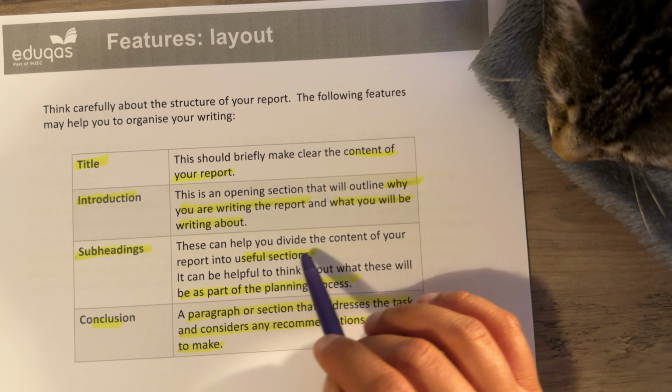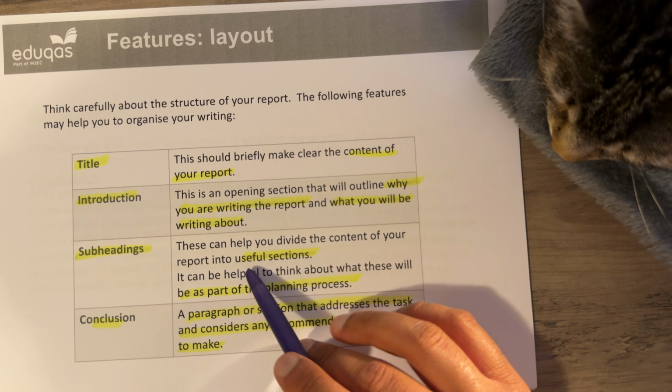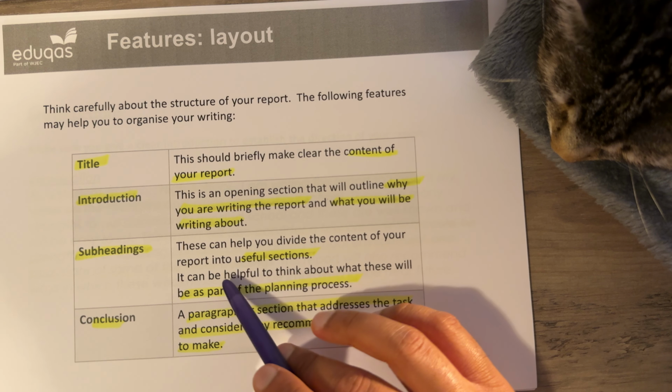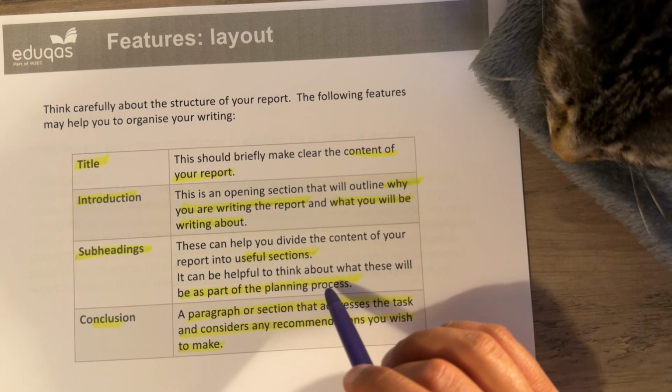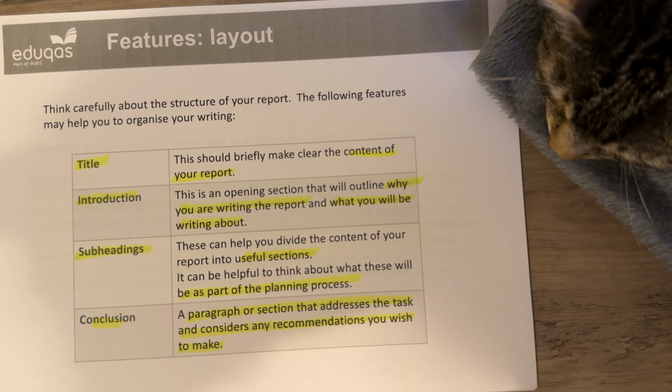The subheadings can help divide the content of your report into useful sections. It can be helpful to think about what these will be as part of the planning process. Now, this is an important thing. Whenever you're given a question, particularly around transactional writing, it's so important to take 3 to 5 minutes to just plan out your ideas, think it through. The answers that are planned tend to be better than the ones that you just run into. Okay. So it's super important that you spend time practicing planning.